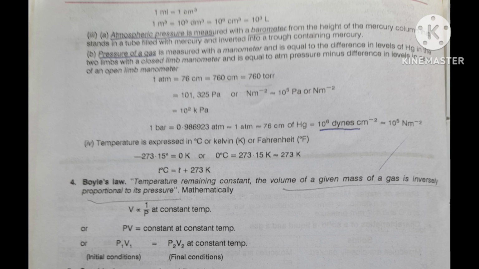Another important relation you might be knowing: 1 liter is equal to 10 to the power 3 centimeter cube, or cc, and that is equal to 1 decimeter cube. Sometimes a question is asked. Then 1 liter is equal to 10 to the power 3 centimeter cube, and that is equal to 1 decimeter cube. Further, 1 ml is equal to 1 cc, cubic centimeter. Both are equal.